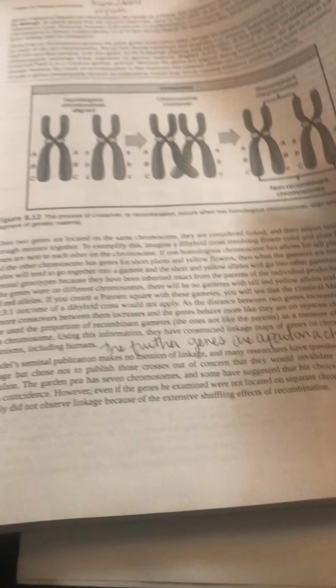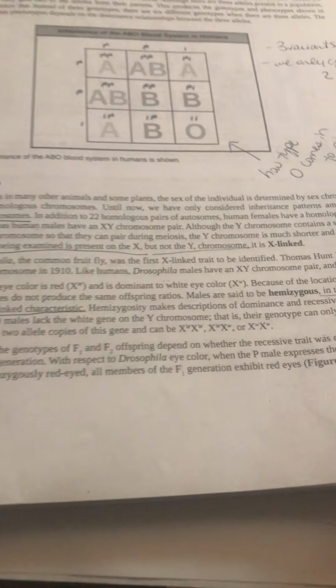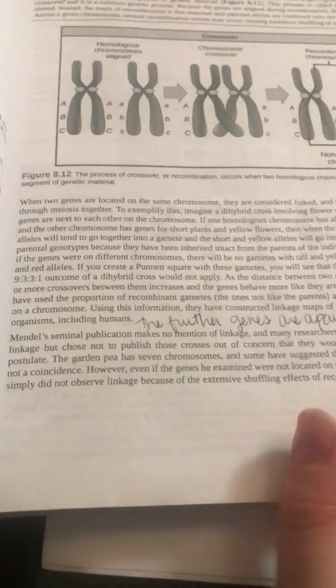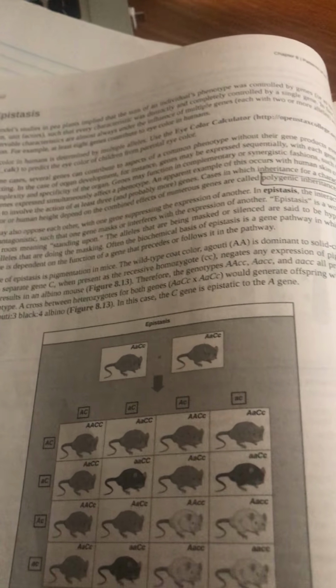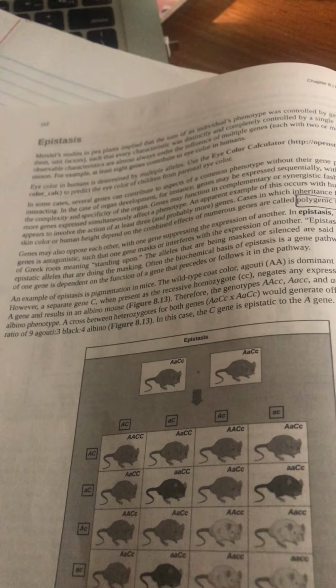Sex-linked traits, I encourage you to read about it on your own. It's pretty straightforward. Make sure you know about linkage and hemizygous and X-linked, those bolded words. Just make sure you have a pretty good understanding. If you have questions, let me know. Epistasis, this is just talking about gene expression.